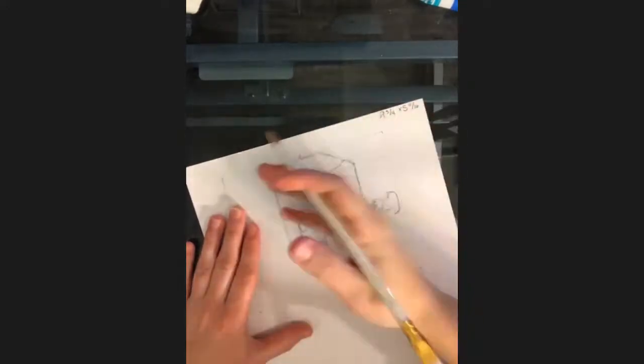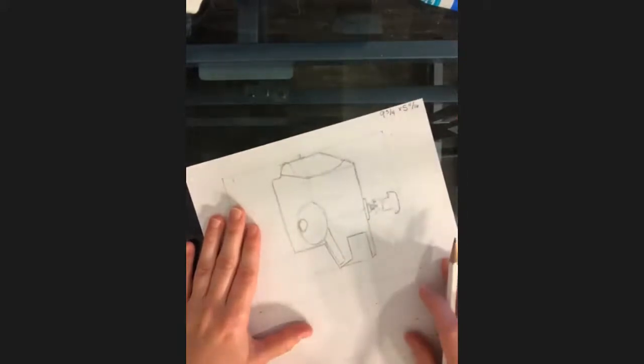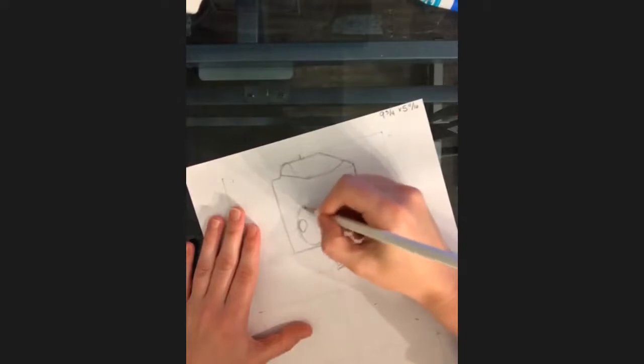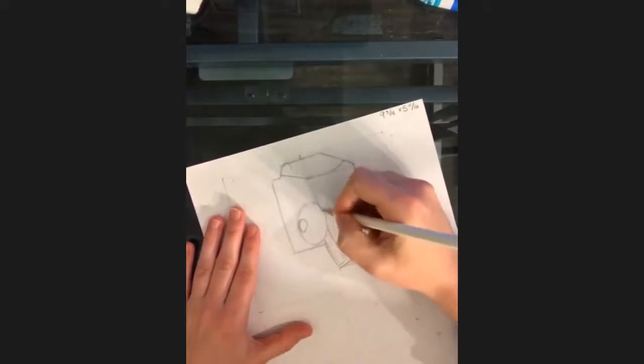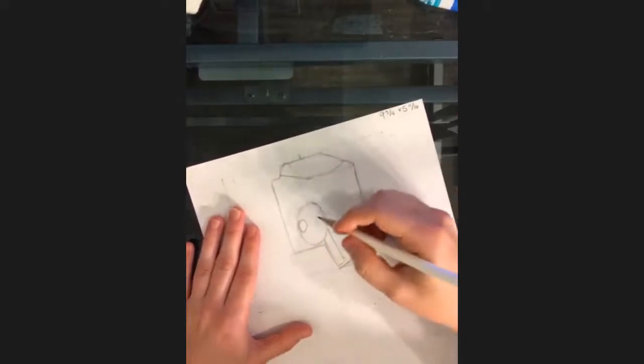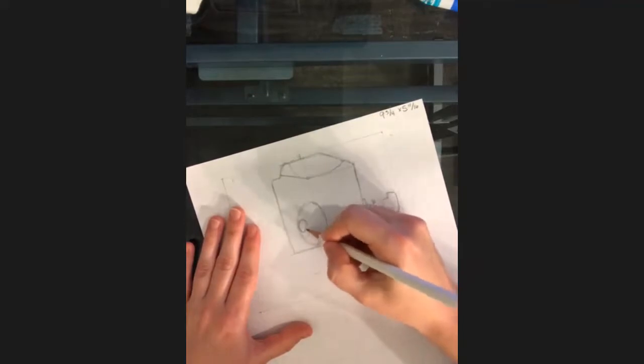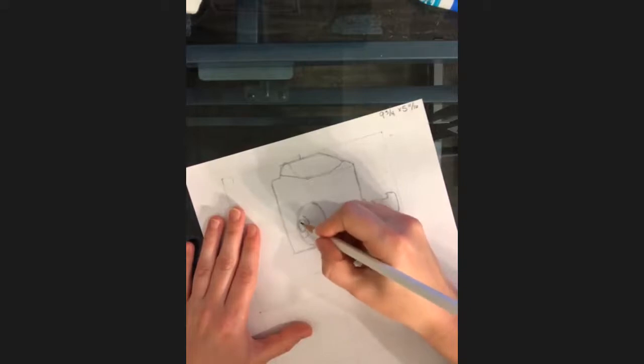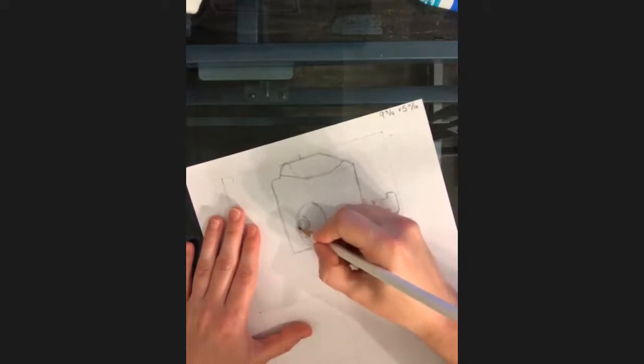Okay. Okay. And there's other little details. Add in there if you'd like. Okay.